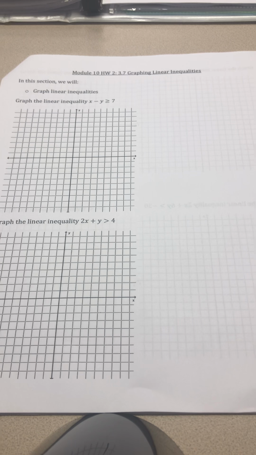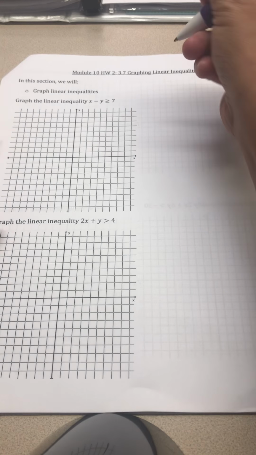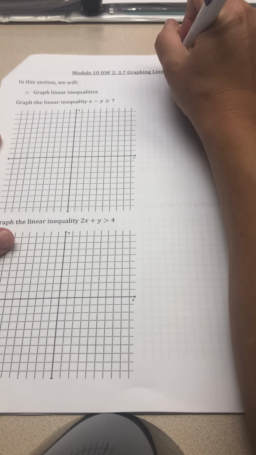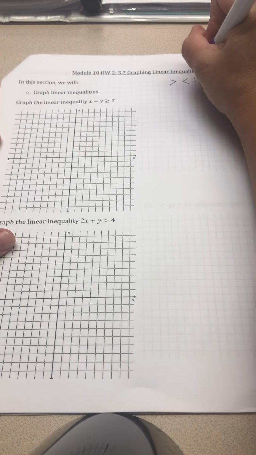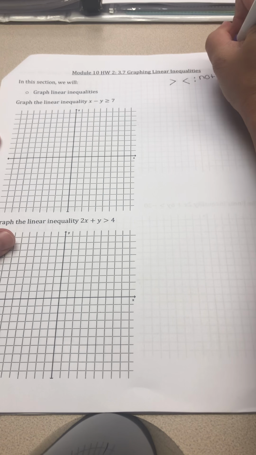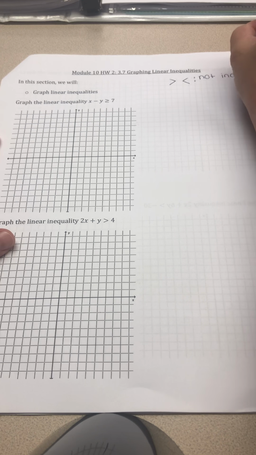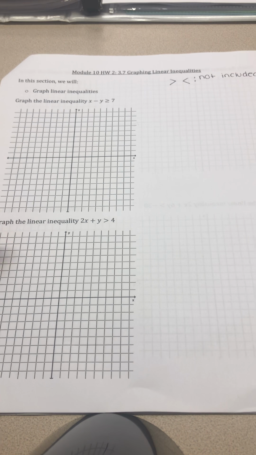This video covers Module 10 Homework 2. It's talking about graphing linear inequalities. So before we even start with this, just like normal inequalities on a number line, we have different symbols. So greater than and less than. Remember, those are not included, meaning the numbers that we're talking about are not included in the set.